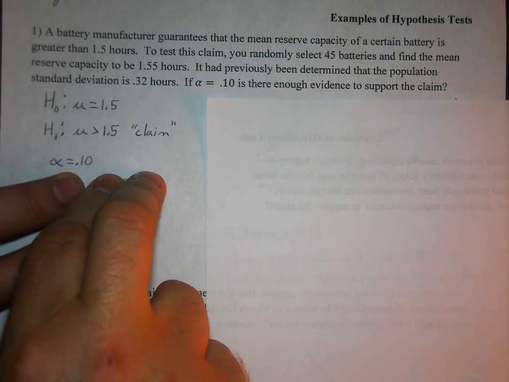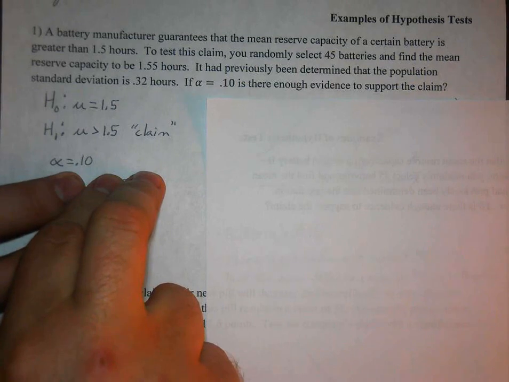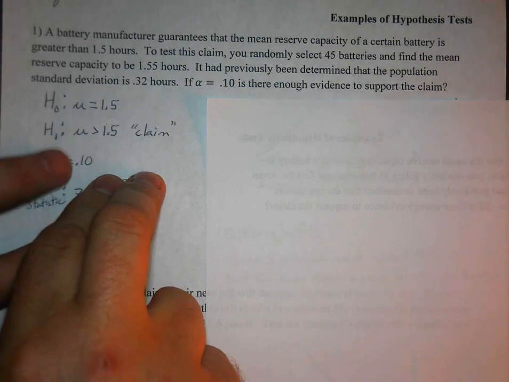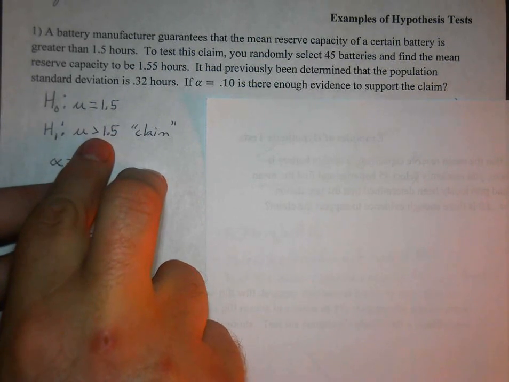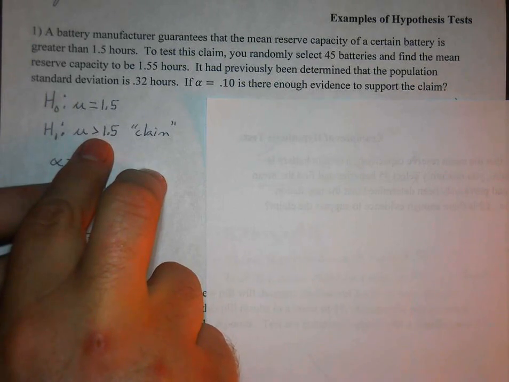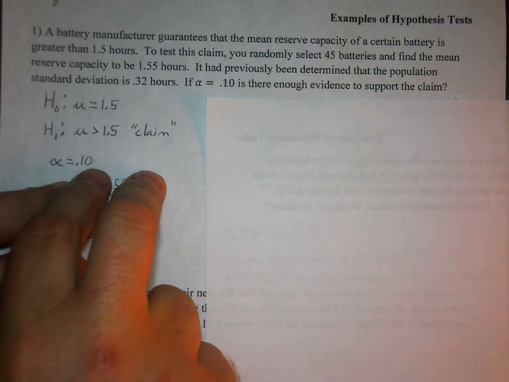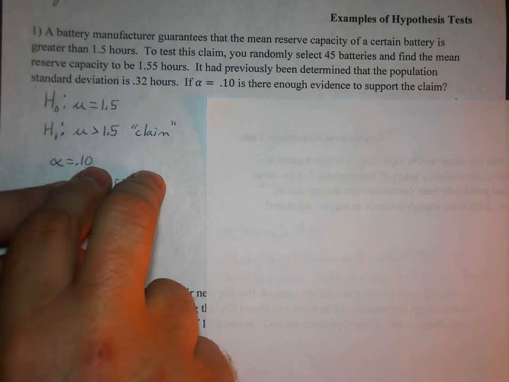So the next step, after you write your hypotheses, is to create your rejection region for H0. And remember, that has to do with alpha. Okay, so mu greater than 1.5 means we're shading to the right with an area of 0.10 to its right.